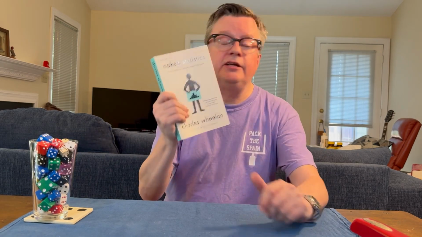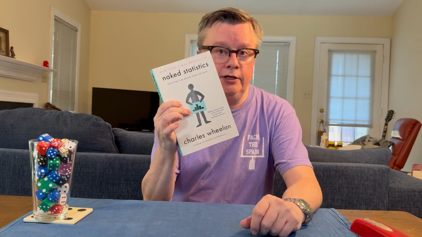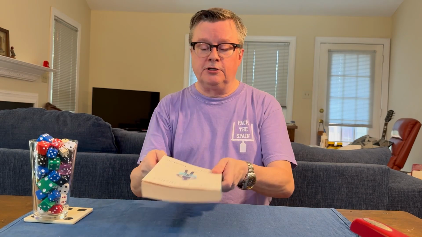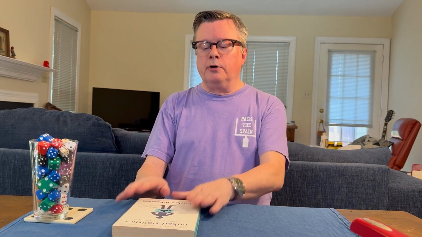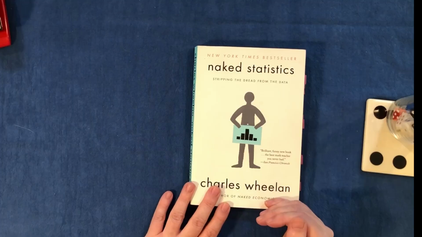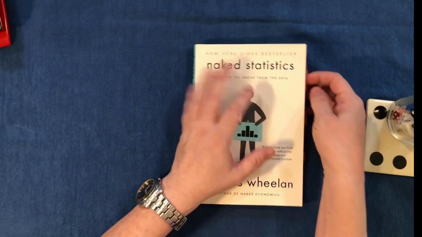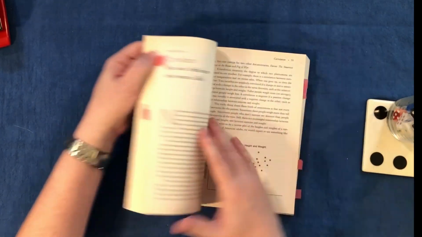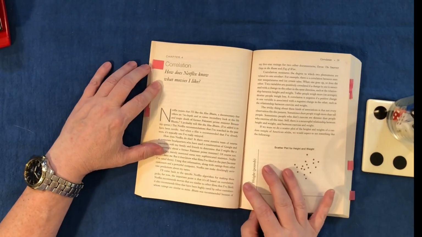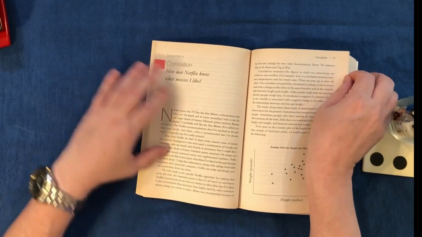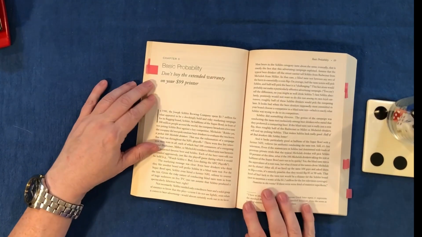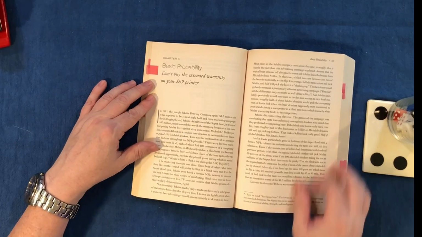My next recommendation is Naked Statistics by Charles Wheelan. You'll notice that this isn't a textbook. It's a pop math book, a New York Times bestseller, in fact. But what you're going to get from this is everyday language discussions of very big topics that you cover in statistics. For example, when you talk about correlation, he drives his discussion by asking, how does Netflix know what movies I like? When he talks about probability, he asks if I should get the extended warranty on my next printer.